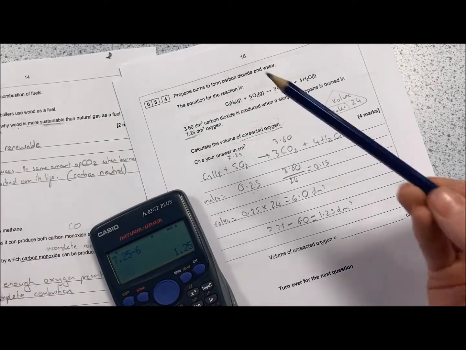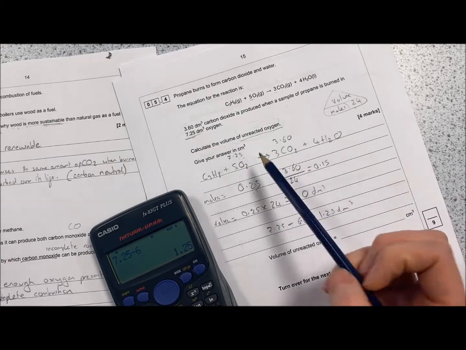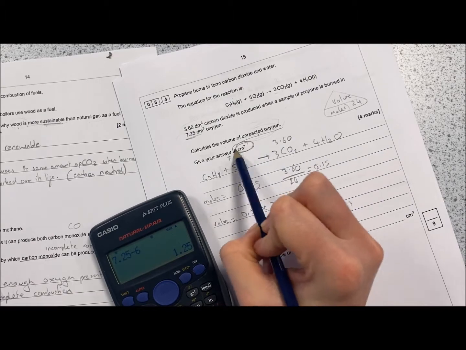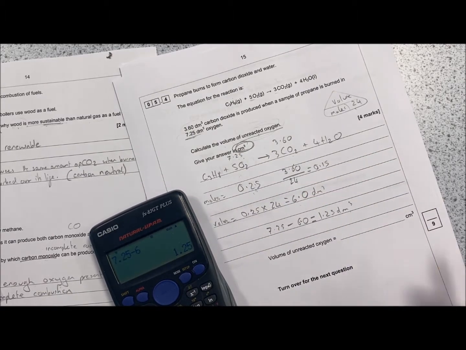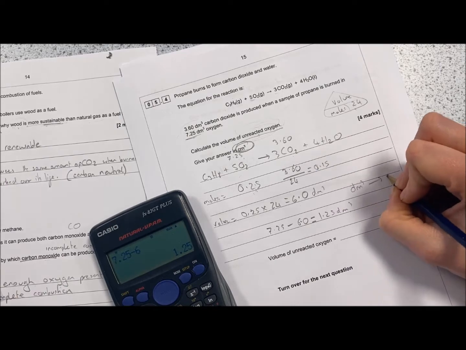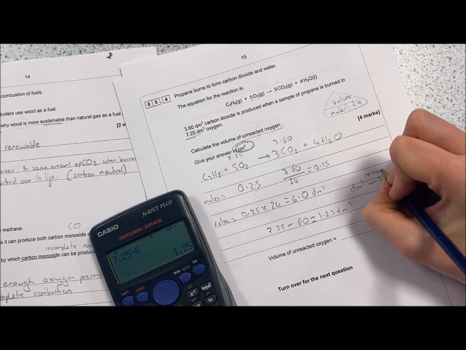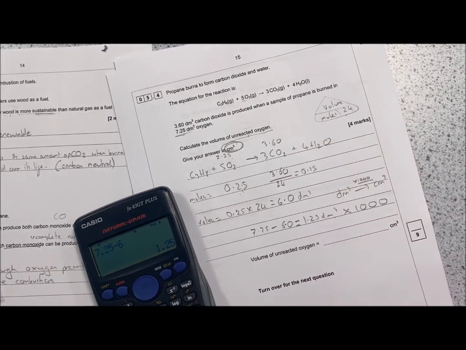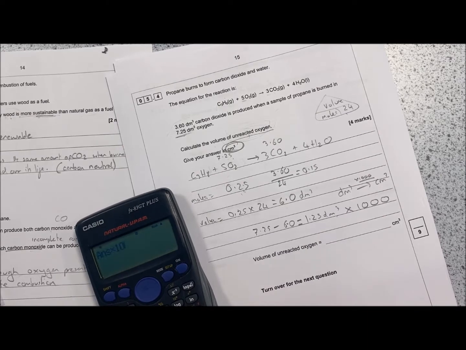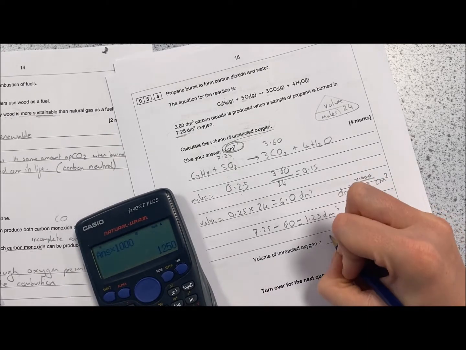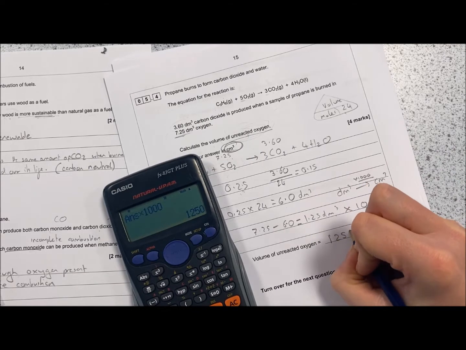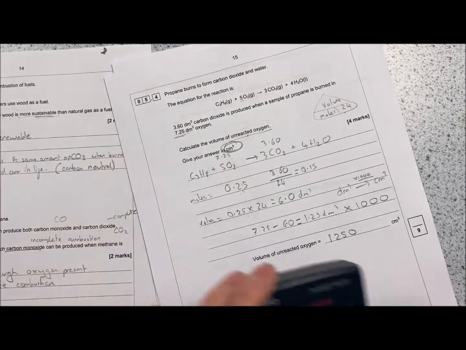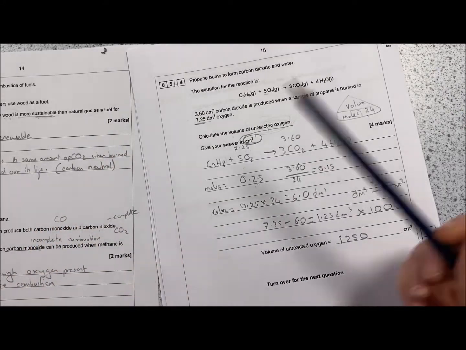Now I'm not quite at the end yet. When you get to this point, it's always good just to double check through. So I've gone through that bit, I've calculated my volume. Give your answer in centimeters cubed. I'm in decimeters cubed at the moment. So if I want to go from decimeters cubed to centimeters cubed, I need to times by 1,000. So 1.25 times 1,000. Not that you should need to do that in your calculator, but that will give you 1,250 centimeters cubed.